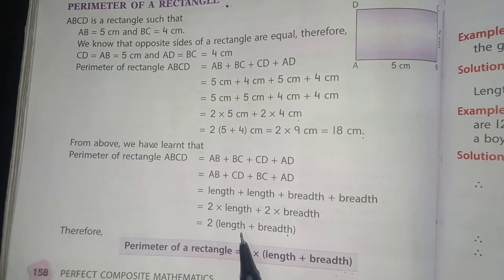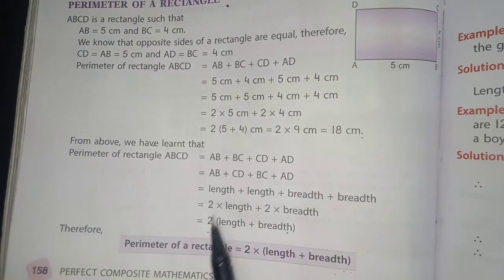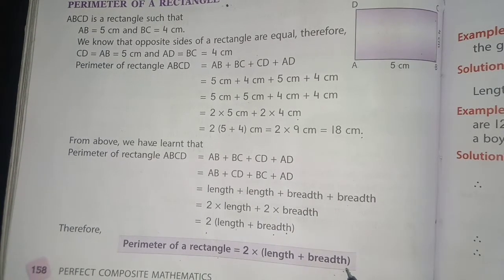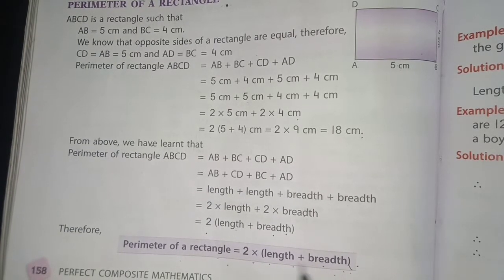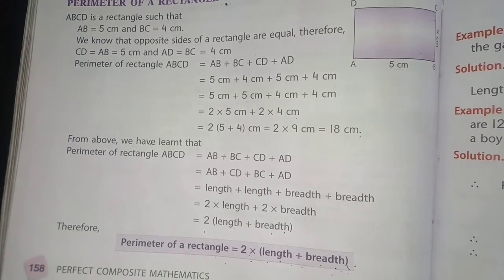So what we can do? 2 into length plus 2 into breadth. So we can take 2 as common, and length plus breadth, and we have to multiply it by 2. So we come to know that the perimeter of a rectangle is 2 into (length plus breadth), that is, twice the length plus twice the breadth.